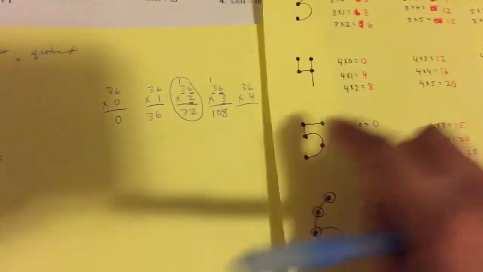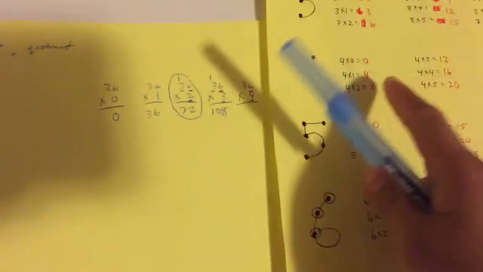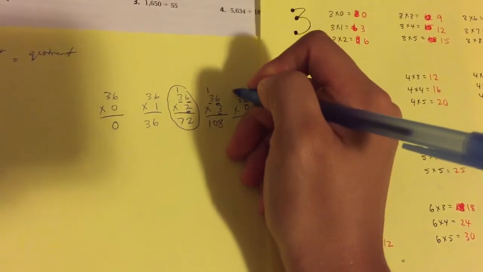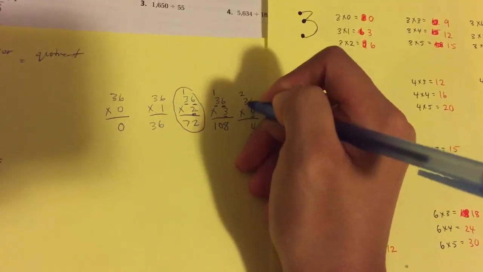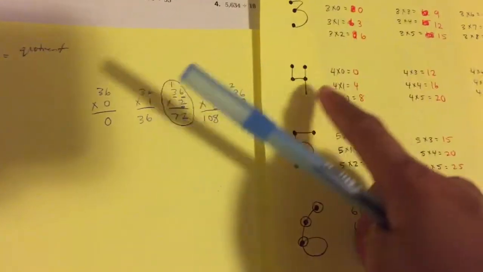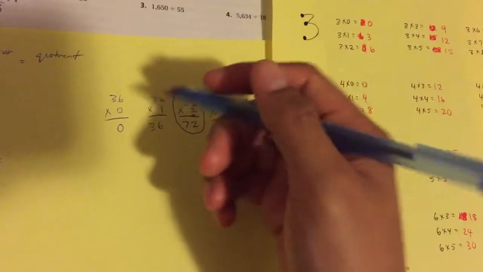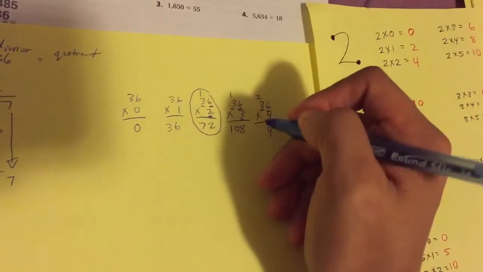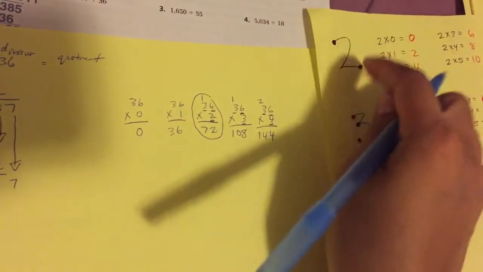If you look at your 4s, you're going to start with 4 times 6. 4 times 6 equals 24. We're going to regroup the 2. Next, we're going to do 4 times 3. 4 times 3 equals 12, plus the 2, 12, 13, 14. Because the number after 12 is 13, and we're adding 2, 13, 14.